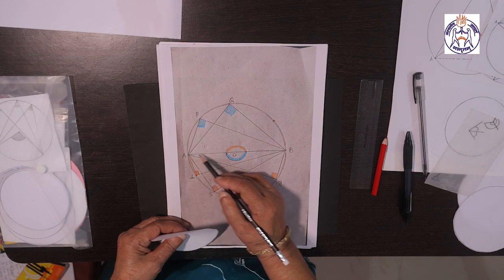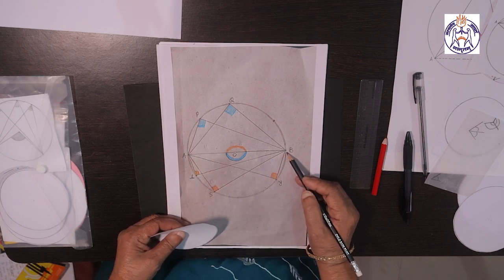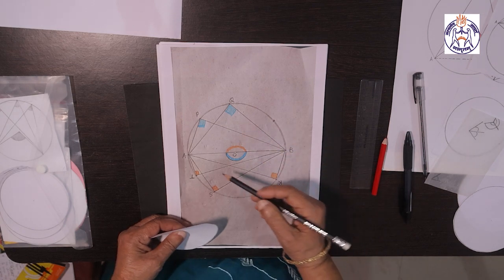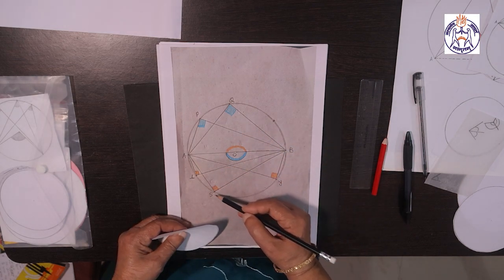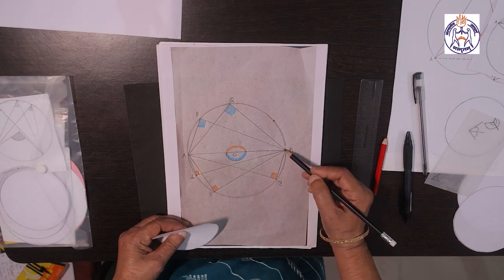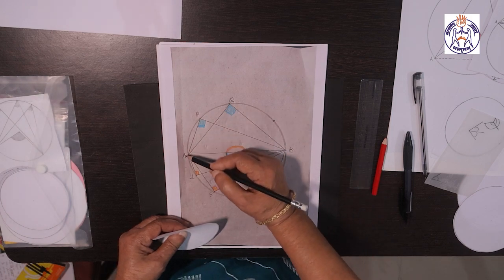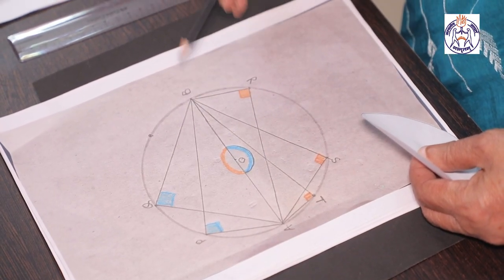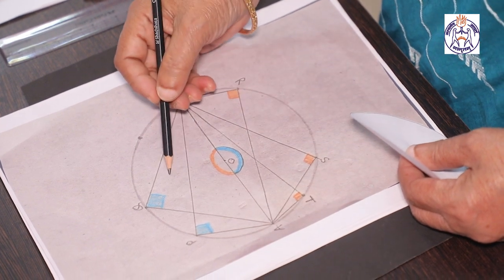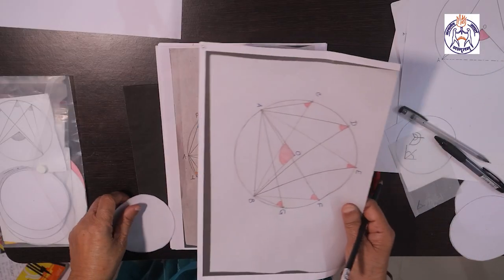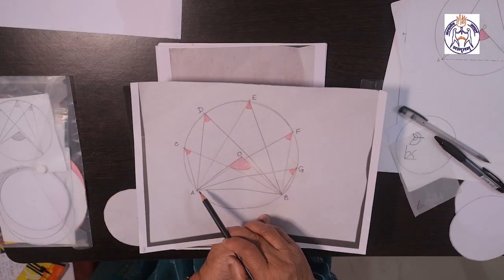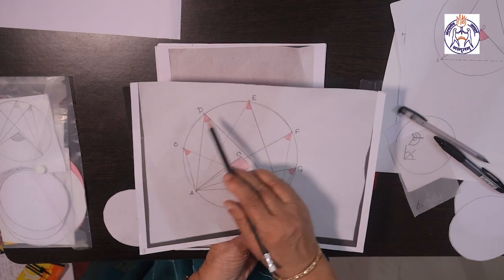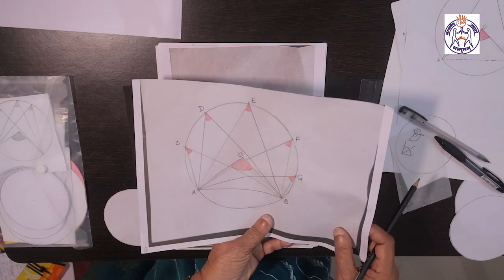That means AB is the diameter, giving rise to two arcs that are equal in length. AB on this side and BA on this side are exactly equal because the circle has been divided by the diameter, giving rise to two segments. As we saw in the earlier activity, all angles in the same segment, this segment, all angles on a circle are equal.